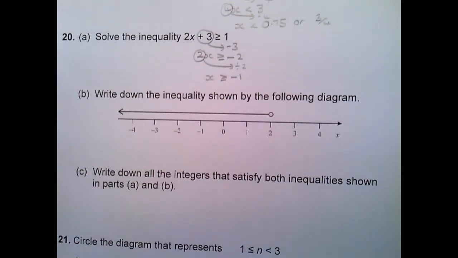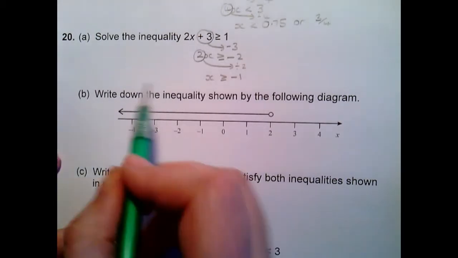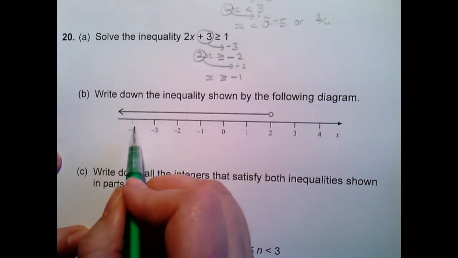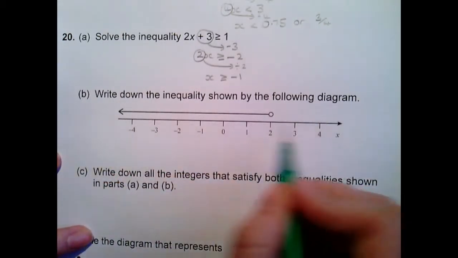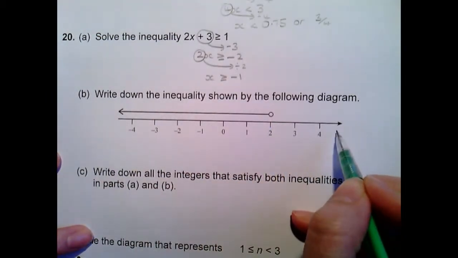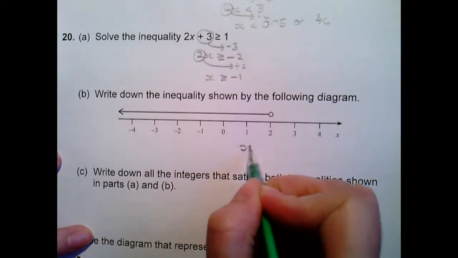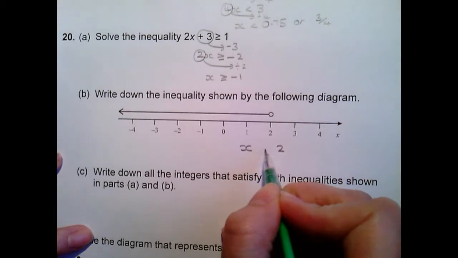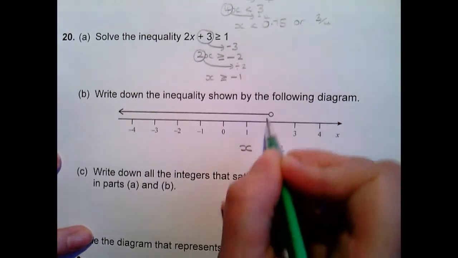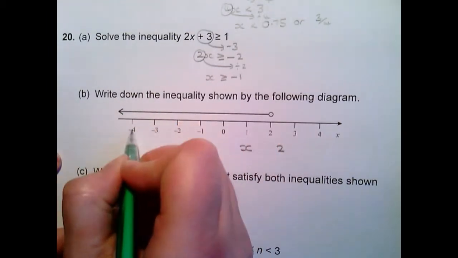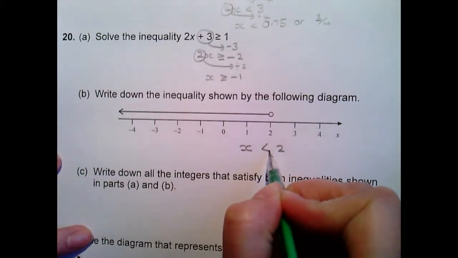So this is the first bit now that we're coming on to that is different to the equations that we've done, where it asks you to write down the inequality shown by the following diagram. So they've put the inequality just along a number line. They've plotted it at the number 2, and this is all to do with x. So you know that you're going to have x on one side and 2 on the other. All you have to do is decide what way the arrow is going to go in here. Because the arrow in the picture is going down towards the smaller numbers, that's the way it goes in your answer.